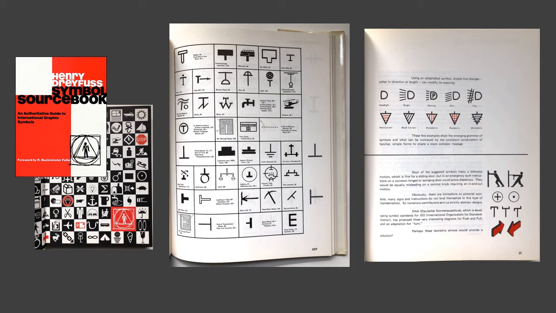This was in the 1960s. 20,000 symbols from around the world. It's crazy. There was not email back then to like have email people symbols.